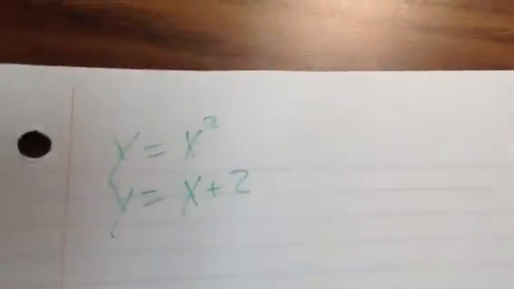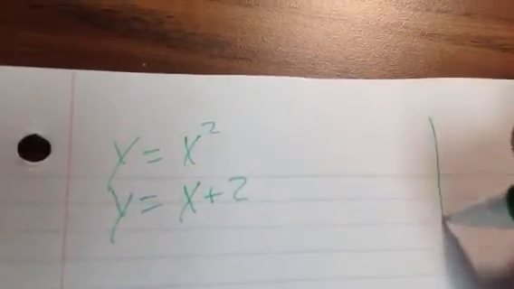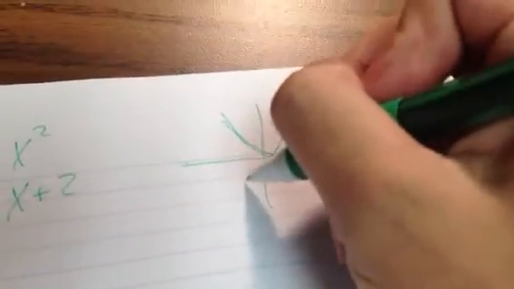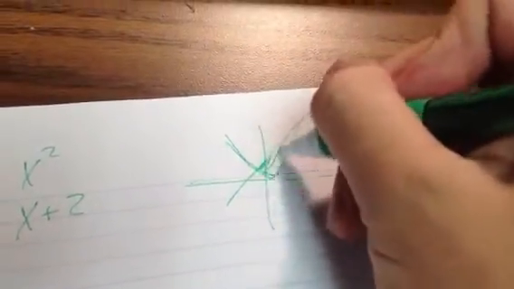Alright, so we're going to have y equals x squared and y equals x plus 2. Alright, it's telling us to find the area of a function. By the way, the function is going to look something like this, sort of. So this is the area. This is going to be our x plus 2, and this is going to be our x squared.